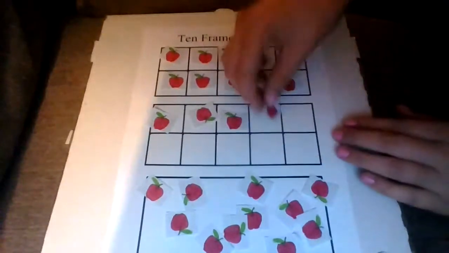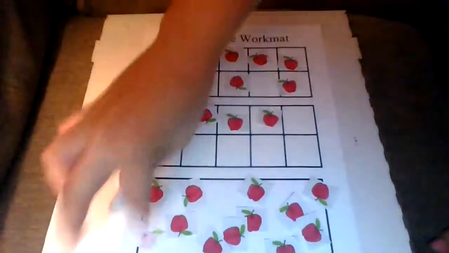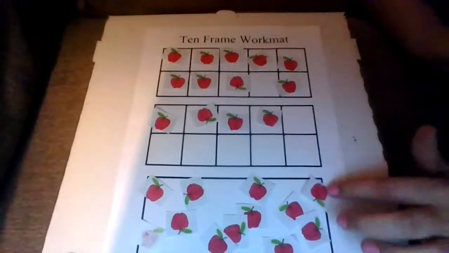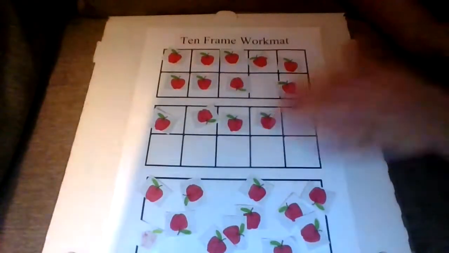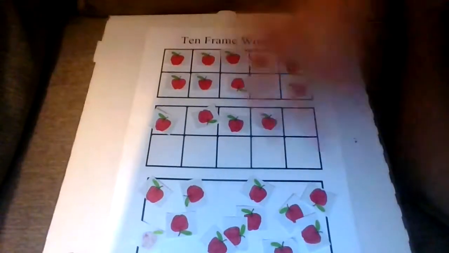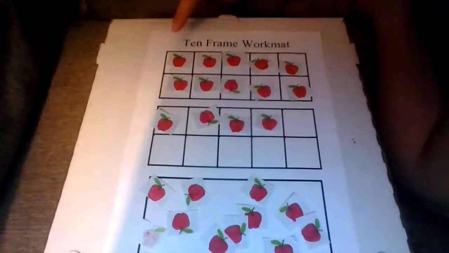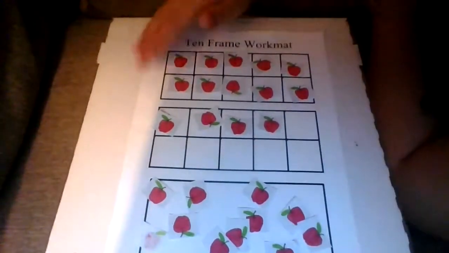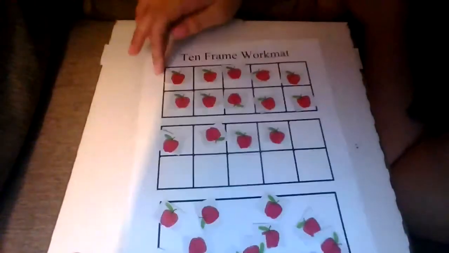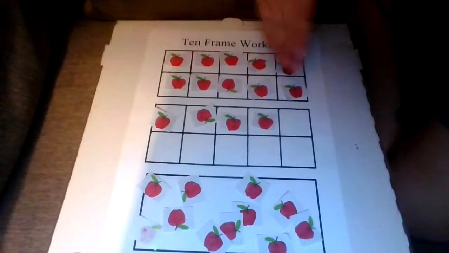So I'm going to use 14 in the trees, and I will tell my students that I have 1, 2, 3, 4, 5, 6, 7, 8, 9, 10, 11, 12. I have 12 apples that have fallen to the ground. And I would say, could you guys help me figure out how many apples are still in my tree? They would be able to see that this is 10 apples and this is just 4 apples, and they would be able to make the relationship that this means a group of 10.